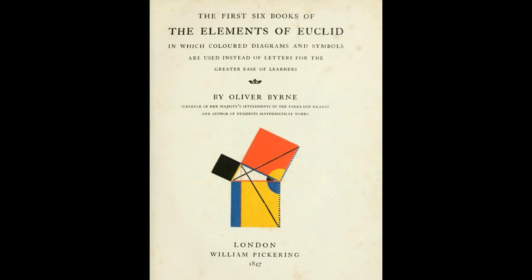But one of the most fascinating attempts to convey this abstract idea comes from Oliver Byrne in his 1847 edition. Byrne used a brilliant system of colors to illustrate the concepts in the Elements. And for the point, he offers this incredible analogy. He says, imagine 3 colors meeting on a page.